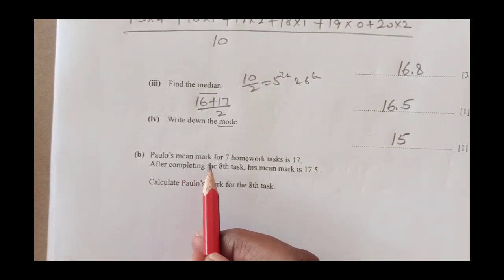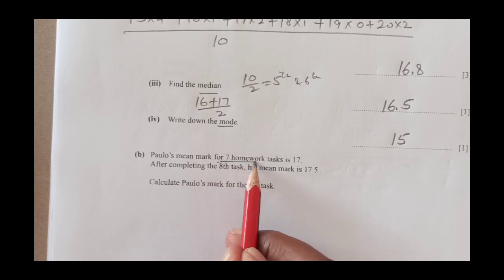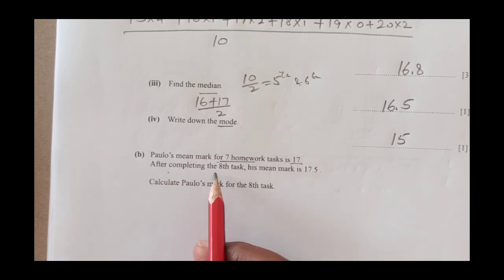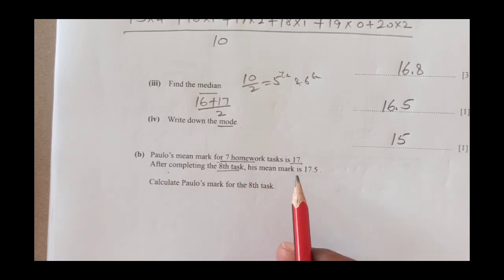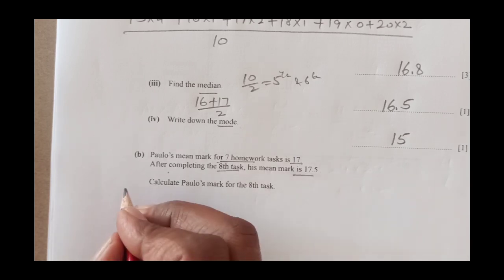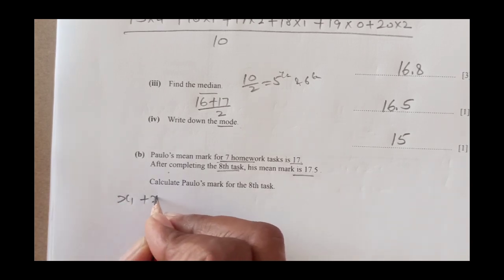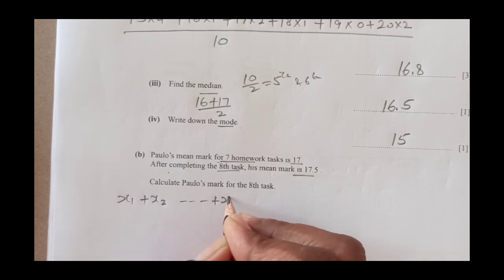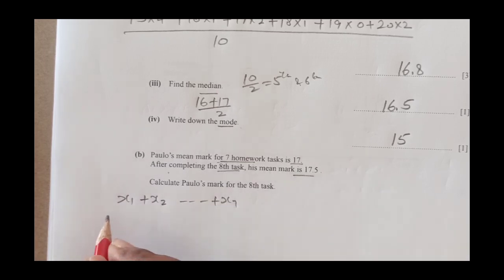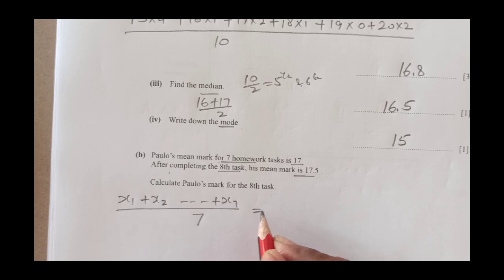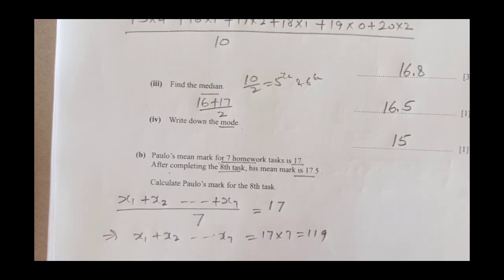Now Paulo's mean marks for 7 homework tasks is 17. After completing the 8th task, his mean mark is 17.5. Calculate Paulo's 8th mark. So first, for the 7 marks, x1 plus x2 up to x7 divided by 7 is 17, right? So that means the sum of the first 7 marks is 17 times 7, which is 119.